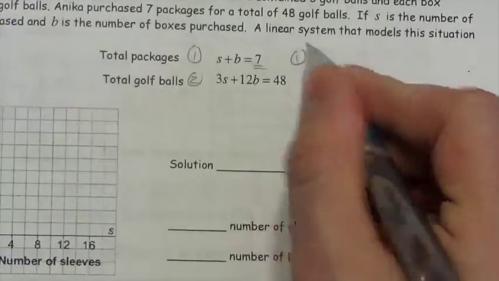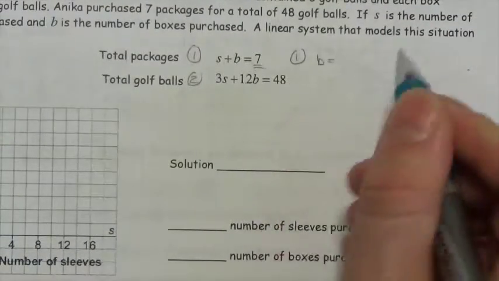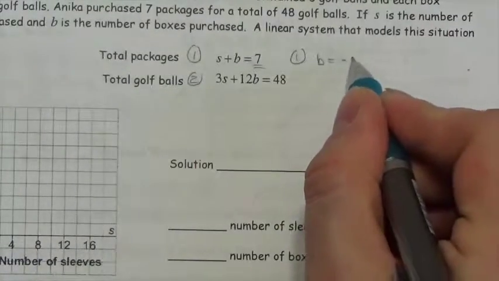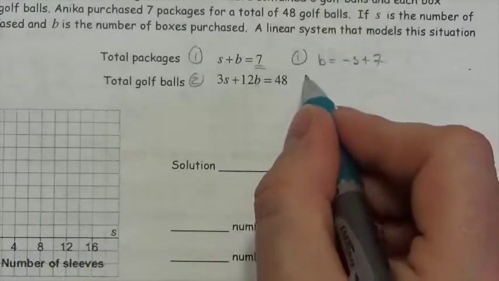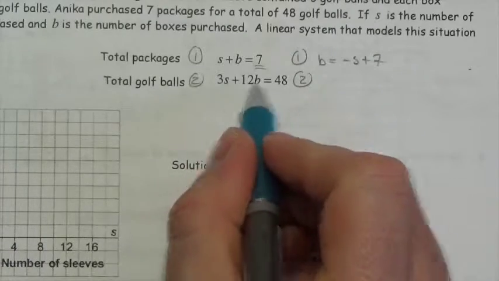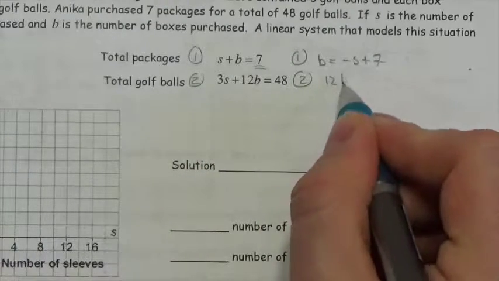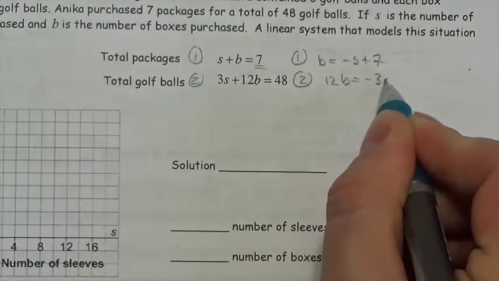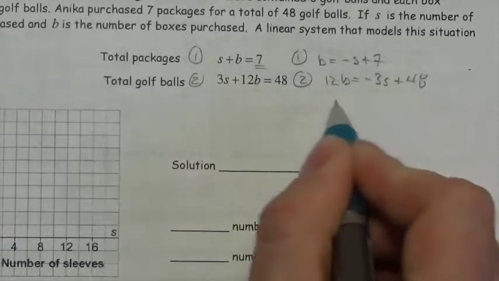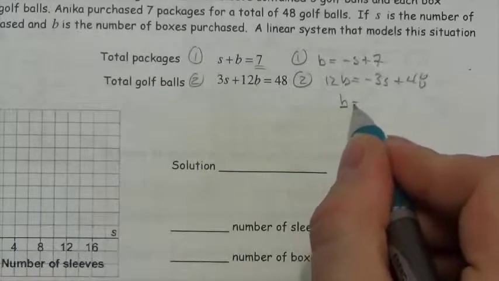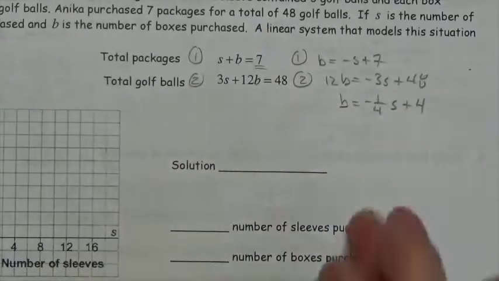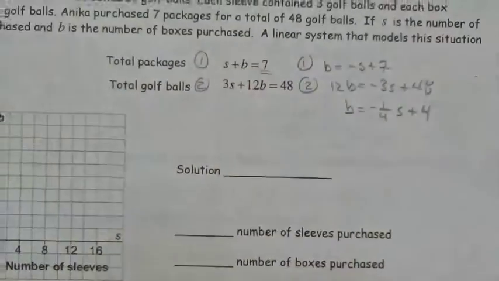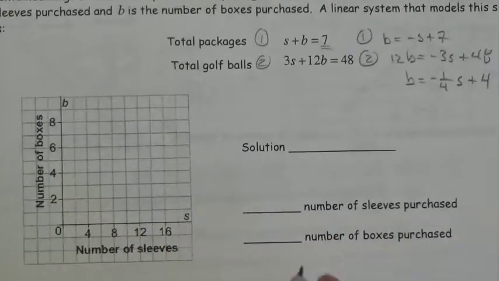So equation 1 would look like this. I'll isolate B. B will equal negative S plus 7, and I can graph that. In equation 2, it takes a little bit more work. 12B will equal negative 3S plus 48, and then I'll divide by 12, so B will equal negative 1/4 S plus 4. Now I've got my 2 equations, and I can plot them over here.